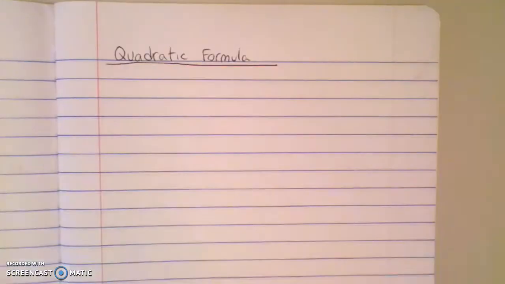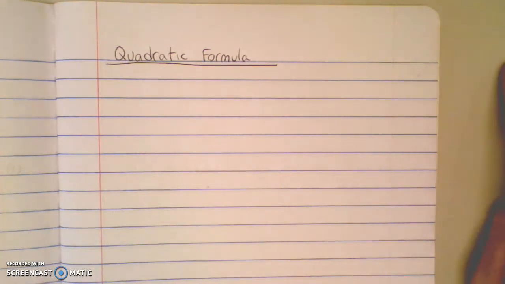All right, so today's notes will be titled Quadratic Formula. Make sure you put today's date in the top corner, and we're going to take a look at how we use the quadratic formula.